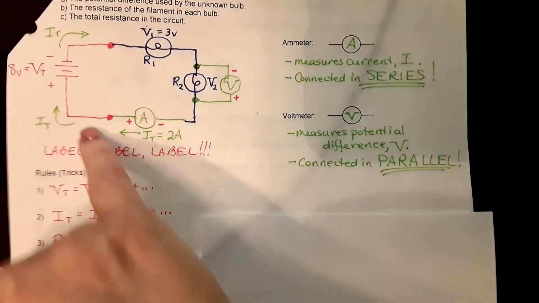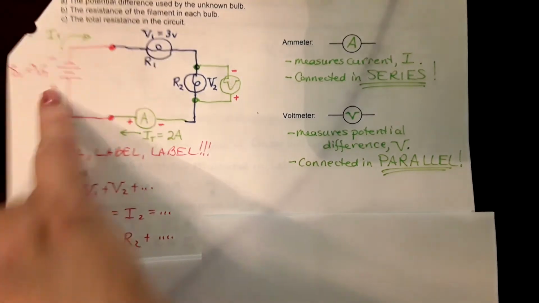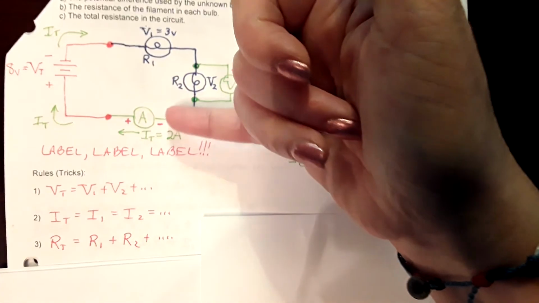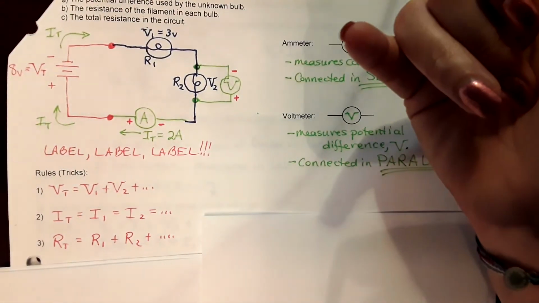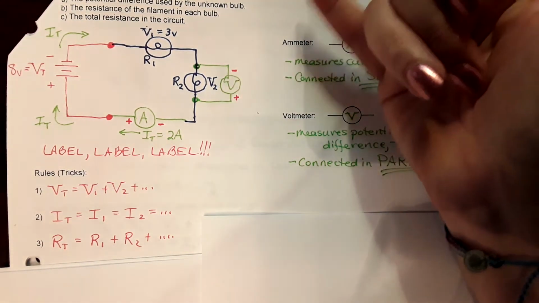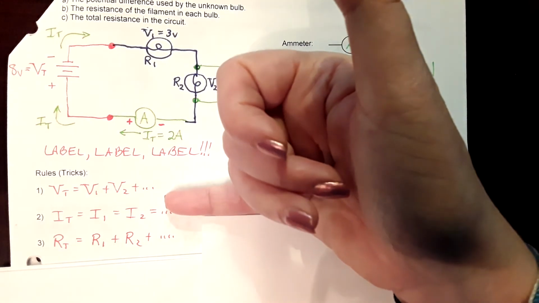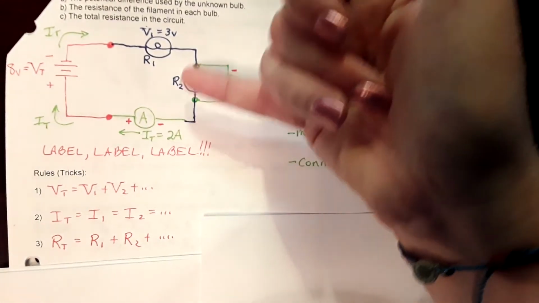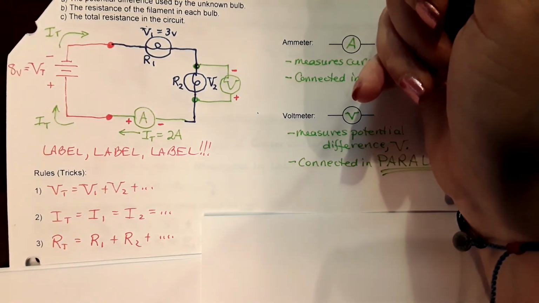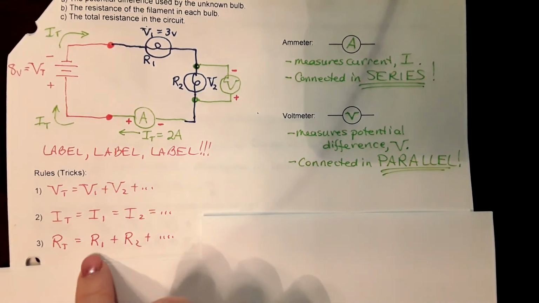When you have a simple series like this, the current flow is going to be the same through each device. It's like water through a pipe. There's only one pipe, so the current flow is the same through all of them. There's no forks in the road where some goes one way and some goes another. So it all travels around this loop. So all the currents through each device are the same. That's another reason why it doesn't matter where we put that ammeter, because it's going to measure the same current everywhere.